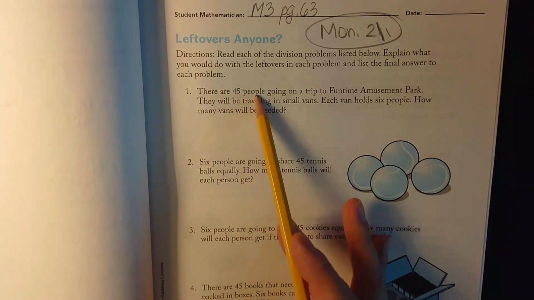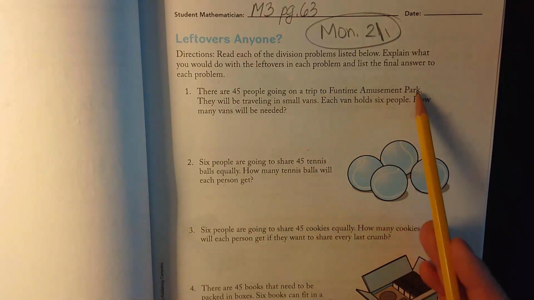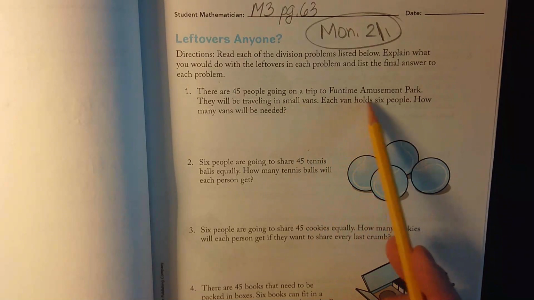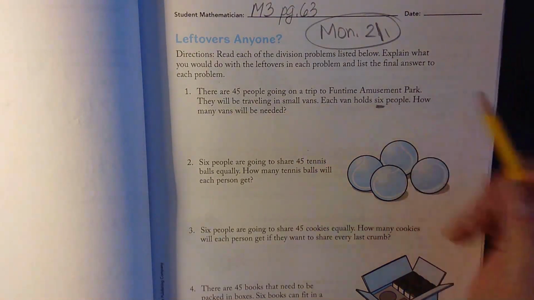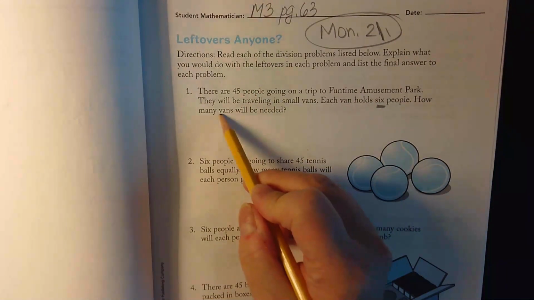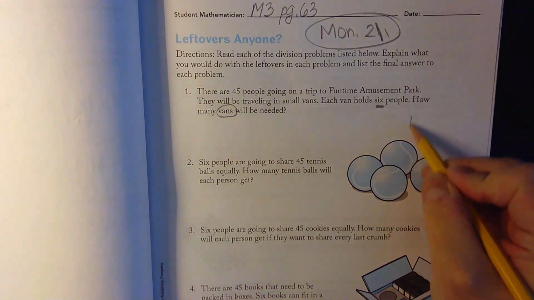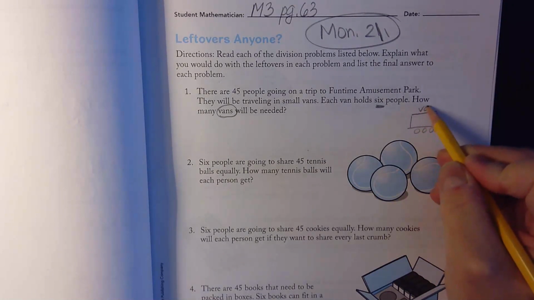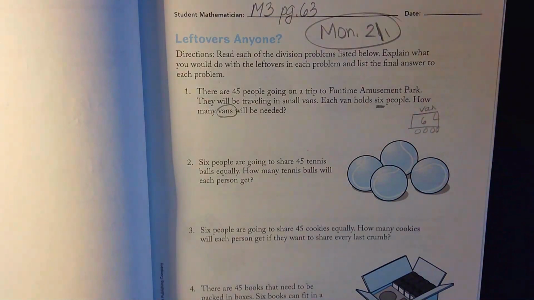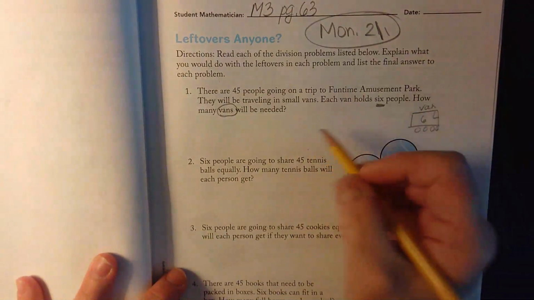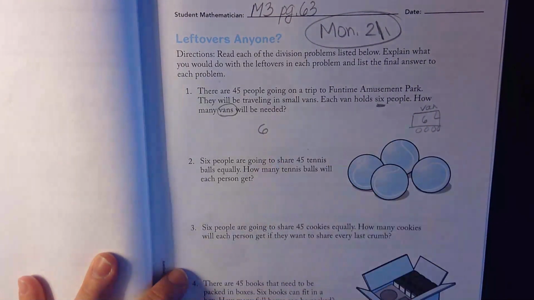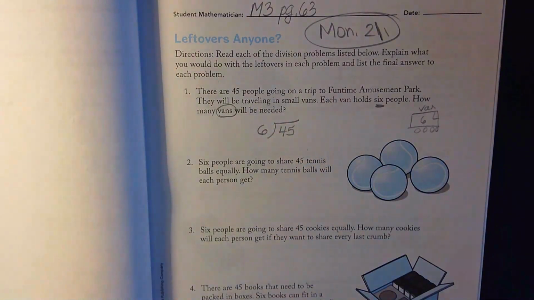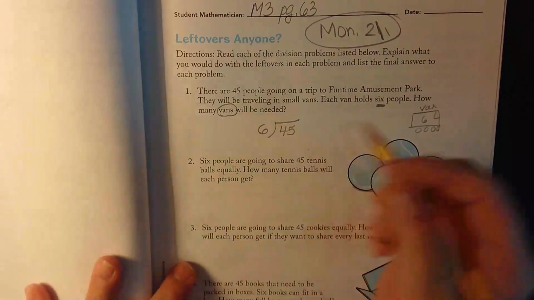All right, there are 45 people going on a trip to Funtime Amusement Park. They will be traveling in small vans. Each van holds 6 people. How many vans will be needed? Okay, so you need to think about, now I am not a very good drawer, okay, but we got a little van here, and each one holds 6 people. All right, so we want to take the number 6 and we want to divide it into 45. Now, thinking about how we've been doing near facts, we could do it a couple of different ways.